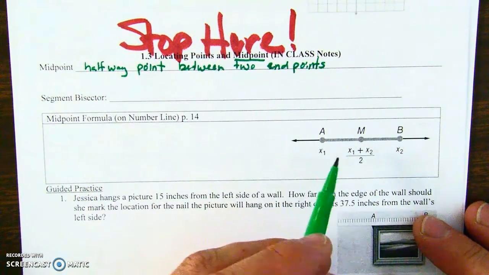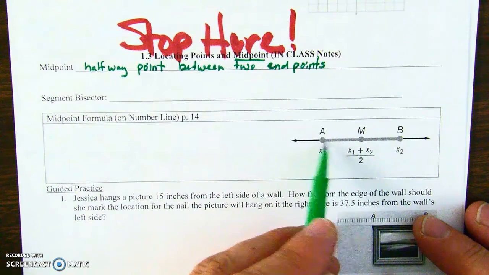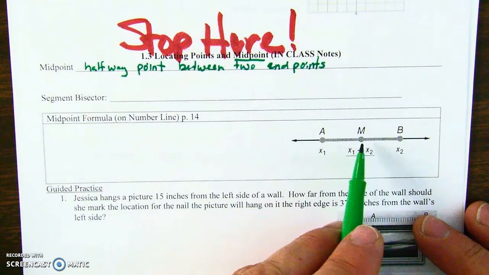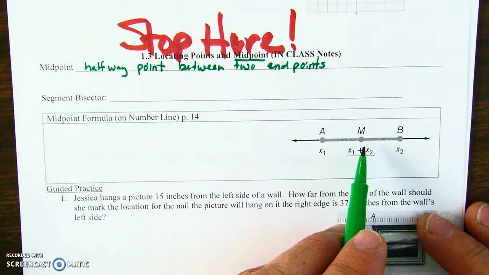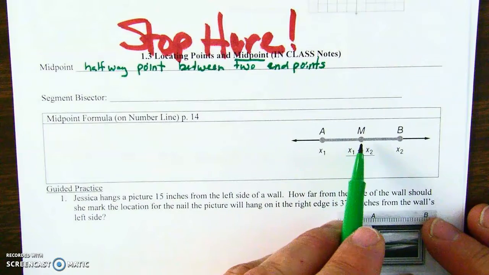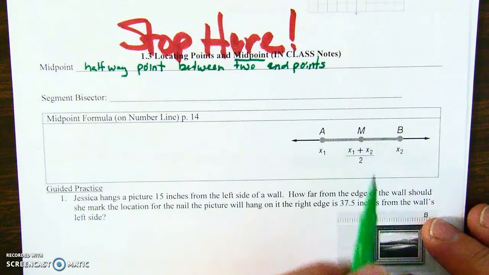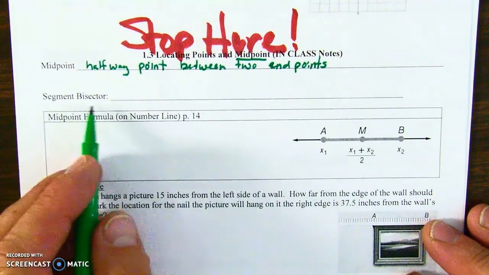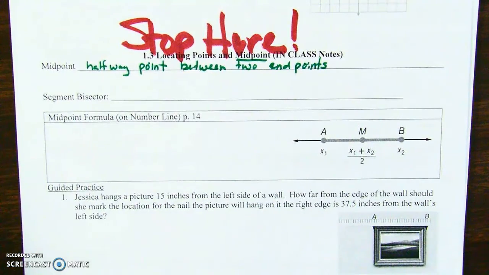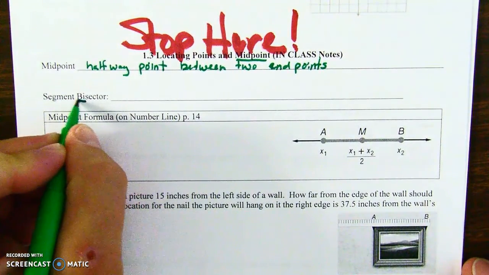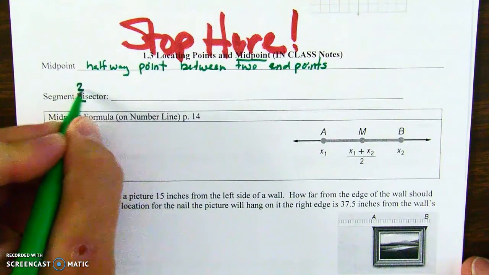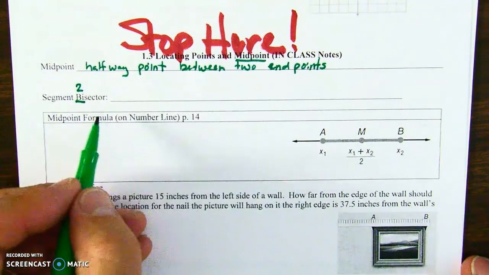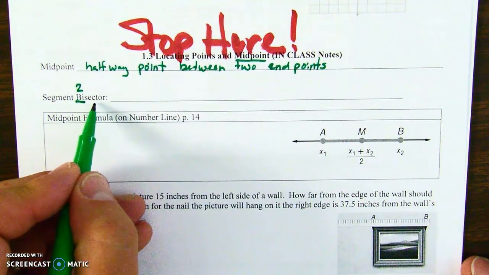A good example is A and B being the two endpoints, and then we talk about the betweenness of a point. M is in between the two points, and that's how we define that. Now, a segment bisector. Bi means the number 2, and we want to cut this into 2 sectors.